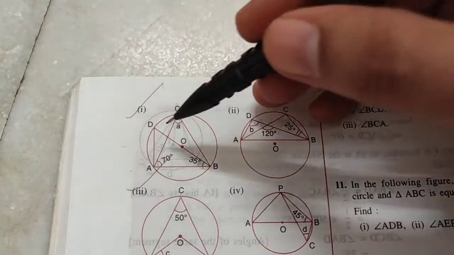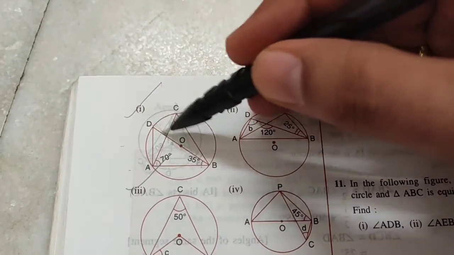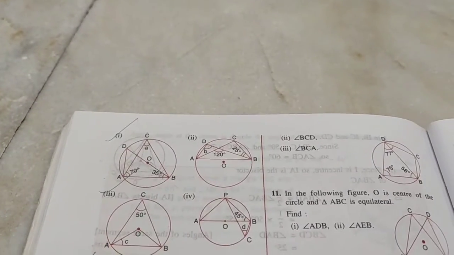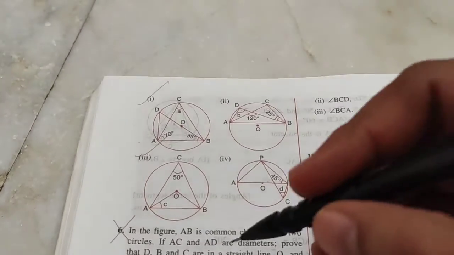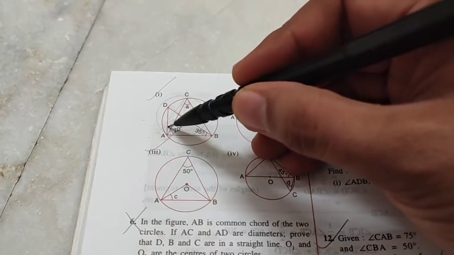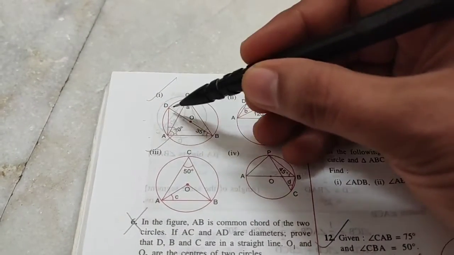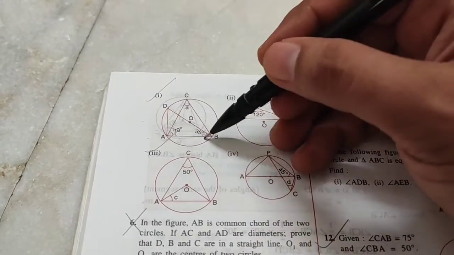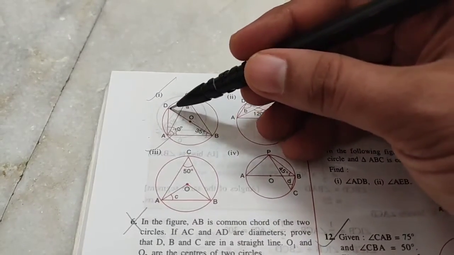What is given is that DB is a diameter. See, it is passing through the center O. I'm not assuming that, but it's given in the question. So that will prove useful. Let me just mark this as 90 degrees. That is angle DAB. Don't just call it angle A, call it DAB is 90 degrees. Reason? It's an angle on a semicircle.